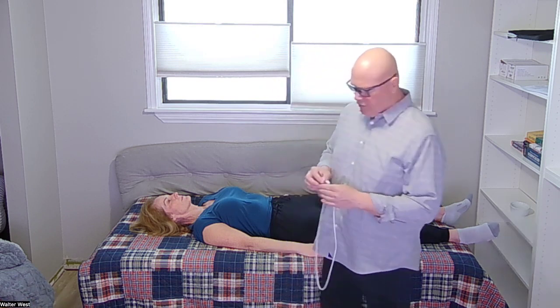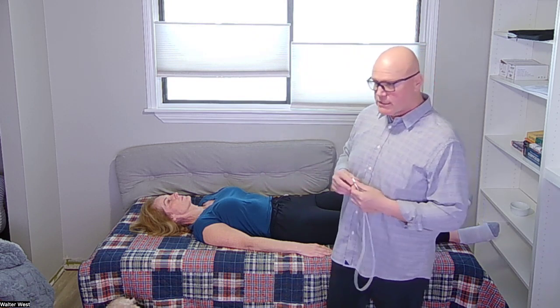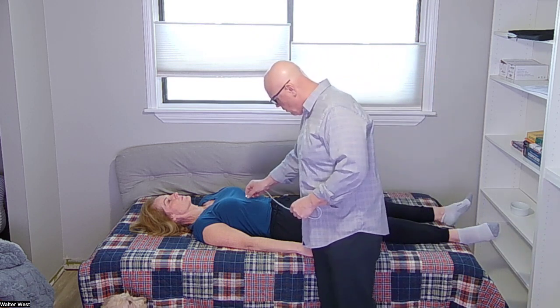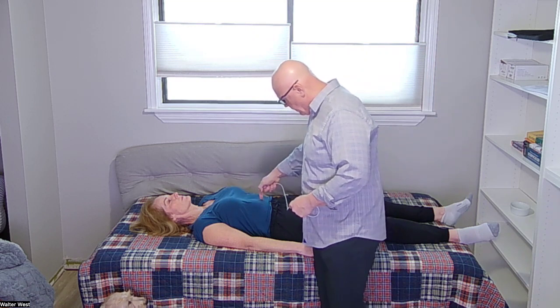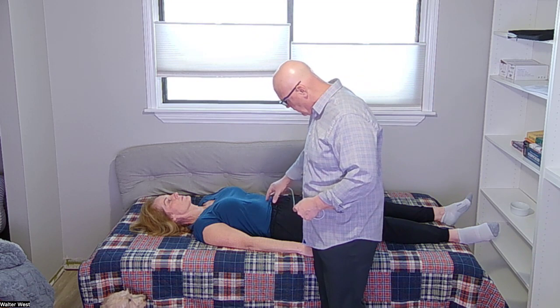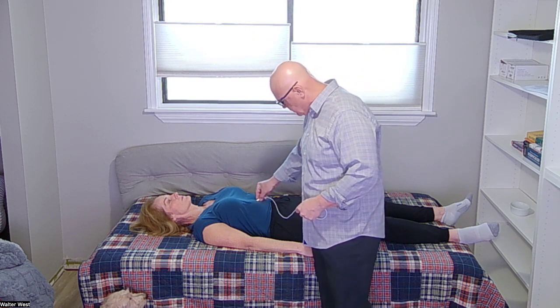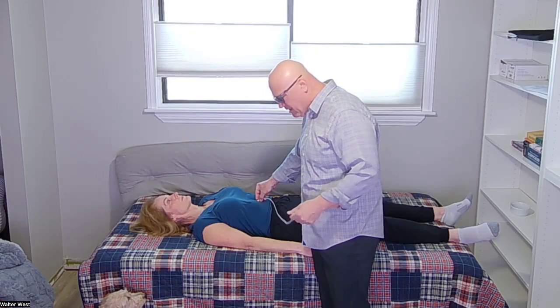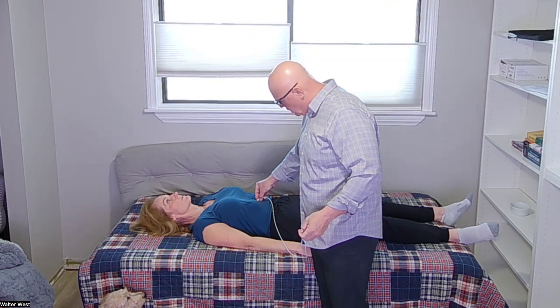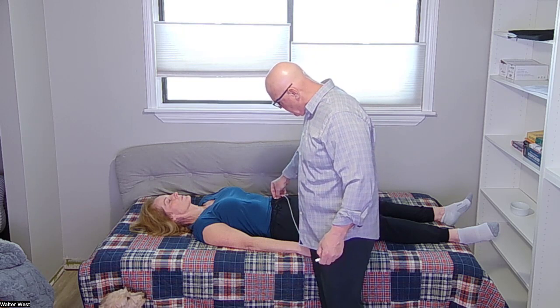From there, you can use the bell of the stethoscope to listen for certain arteries. You can listen for the aorta, which comes down the midline of the body, and then splits off and bifurcates into the iliac arteries at the umbilicus. So I can listen for her aorta, and it's going to be kind of a dull sound. And then I could listen for her iliac arteries.